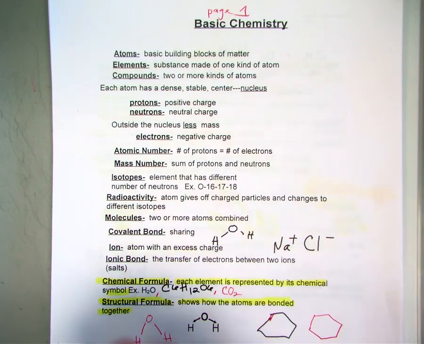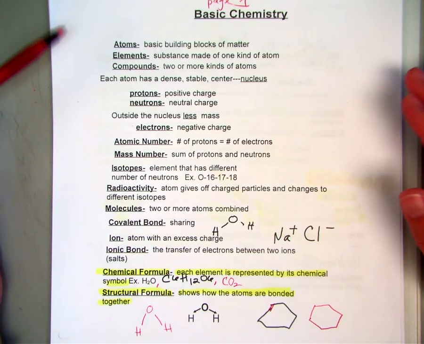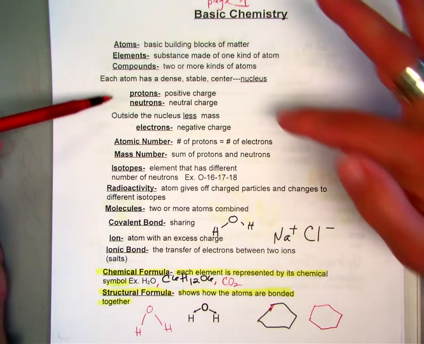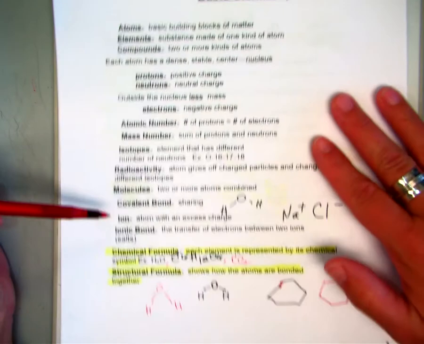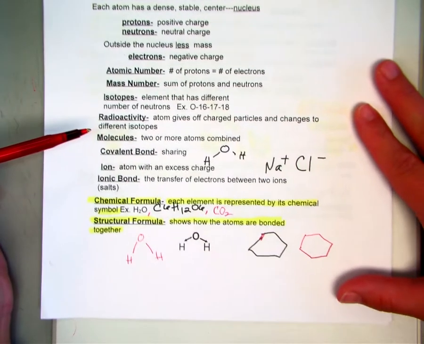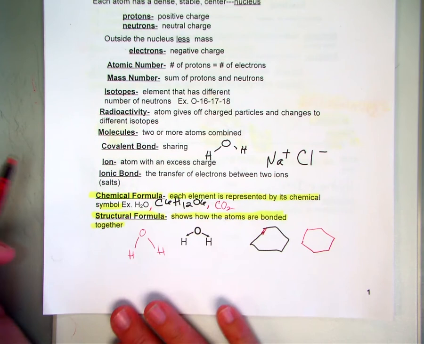Okay, so we're going to review by going through the notes, and then we'll do a few problems in the picture packet. So basic chem, we had said this is a good review of middle school. The Regents test isn't going to have a ton of this, but you need to know it to move on with the biochemistry content.